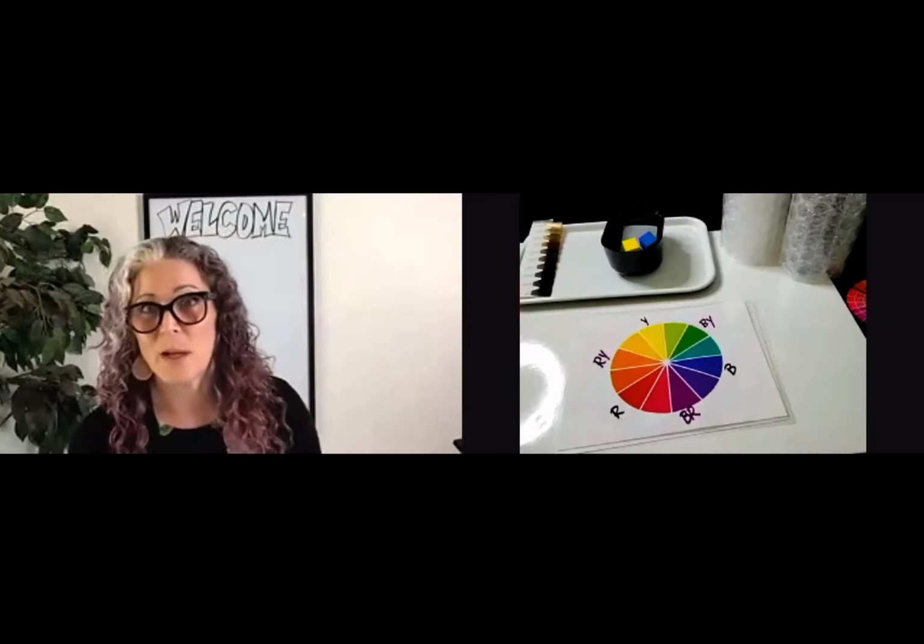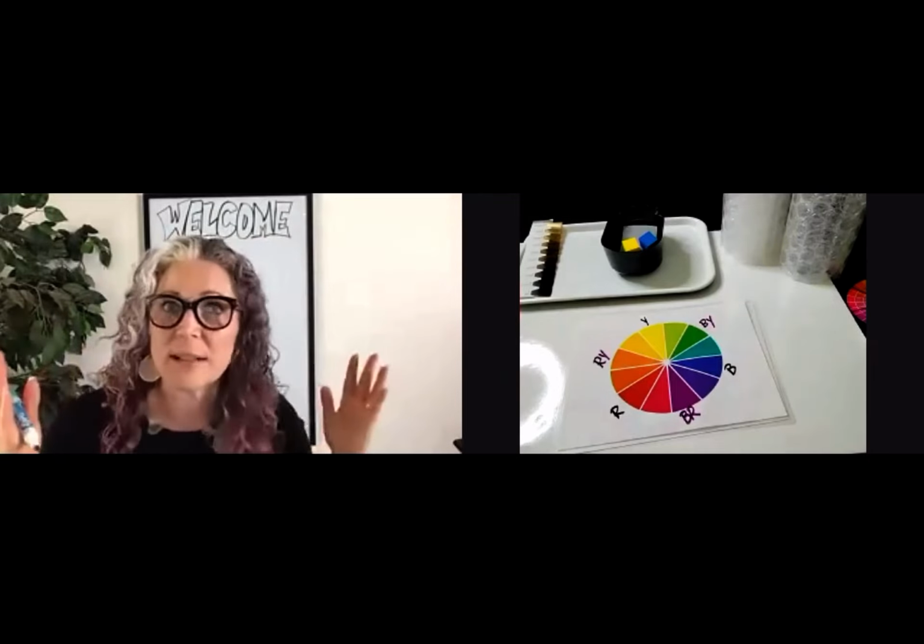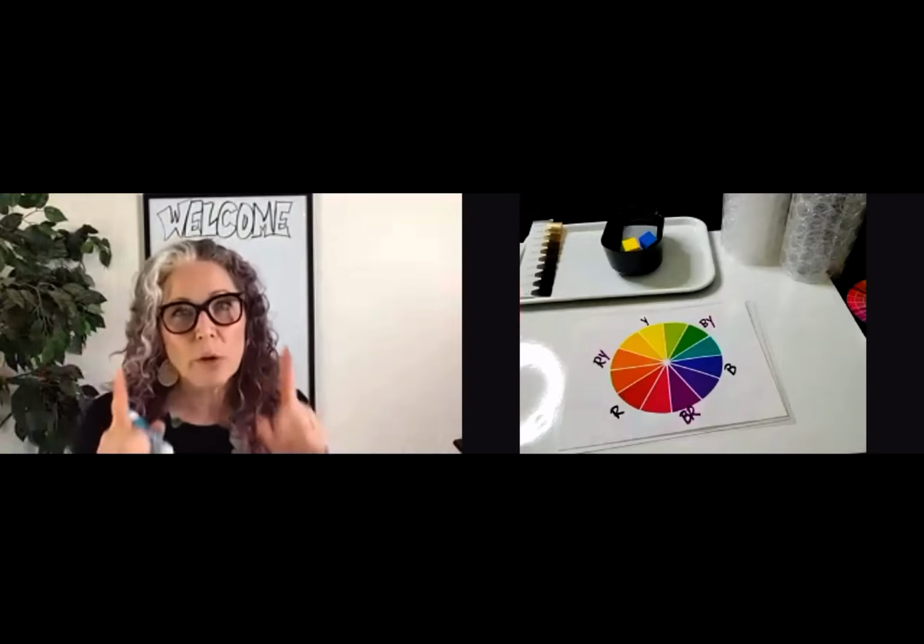What's the next one that we learn about? This is probably the one we're not as familiar with. Tertiary, yes. And what do I mix together to get a tertiary color? What do I mix? Secondary plus a secondary and a primary, exactly.